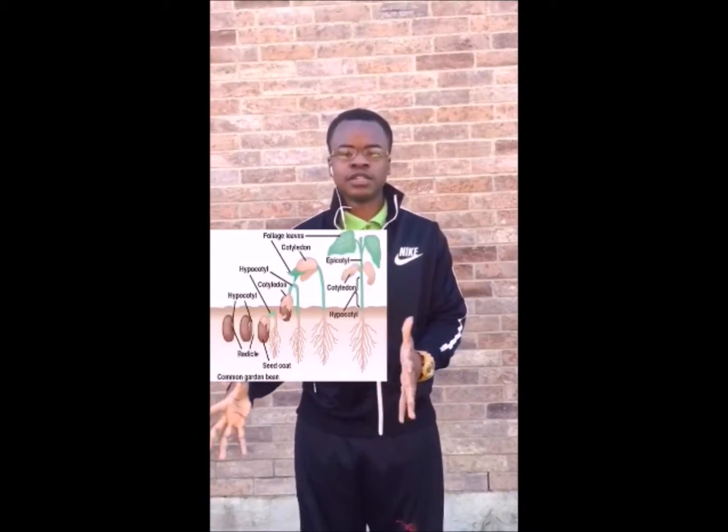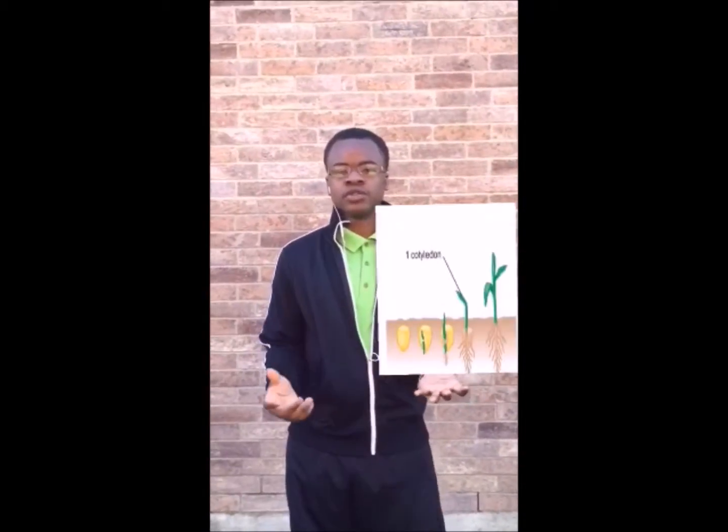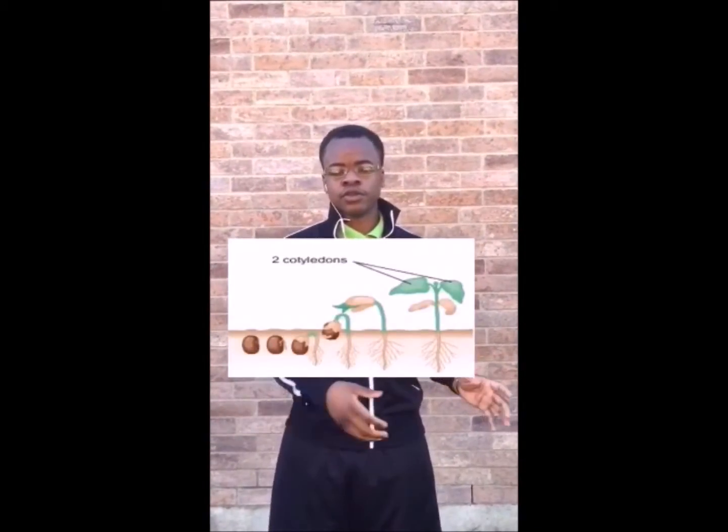When it comes to seed germination, there are two different types, monocots and dicots. Monocots only have one seed leaf inside the seed coat, dicots have two seed leaves inside the seed coat. When monocots germinate, they produce a single leaf. It is usually long and narrow like the adult leaf. When dicots germinate, they produce two seed leaves. They contain food for the new plant.